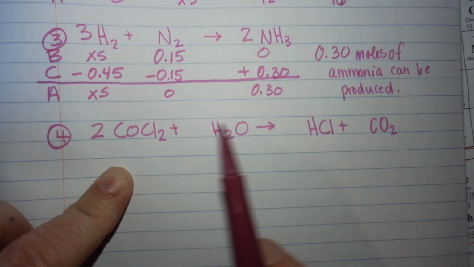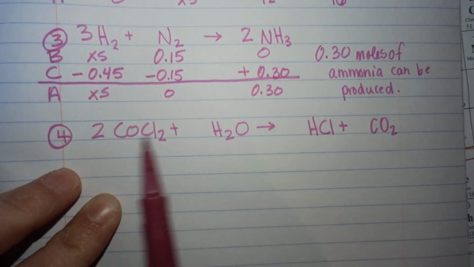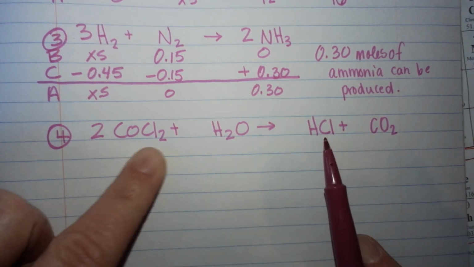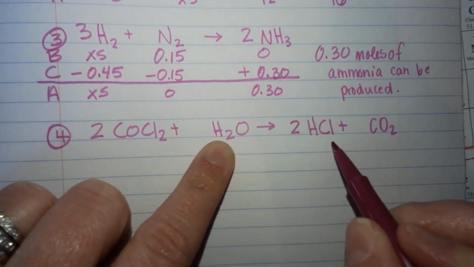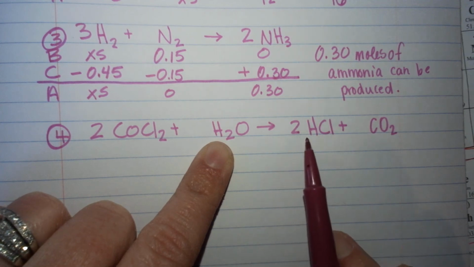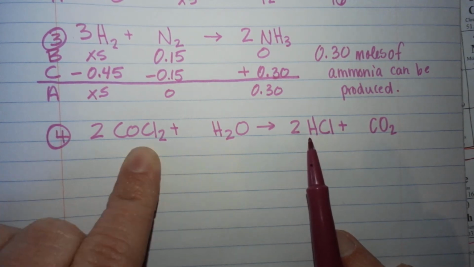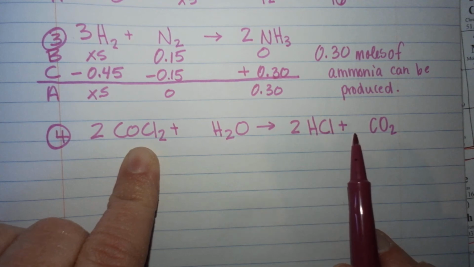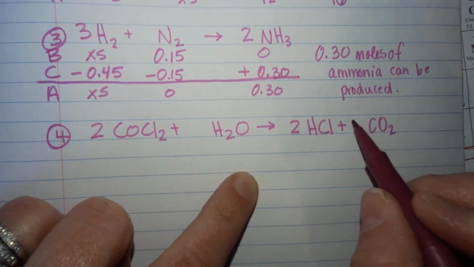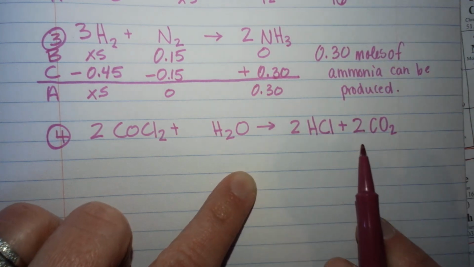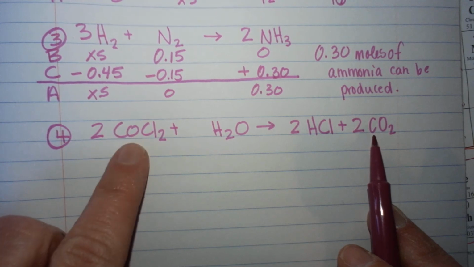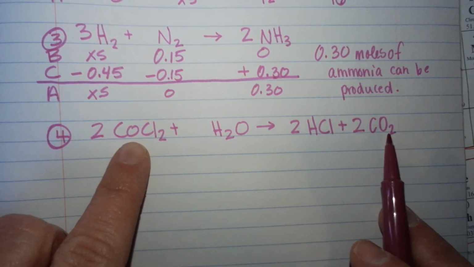And so I might have to, let's see. I need 2 Cl's here, and I also need 2 hydrogens, so if I put a 2 there, that helps me set that. Okay, need a 2 here. I have 2 carbons, 2 carbons, 2 oxygens, 4 oxygens.